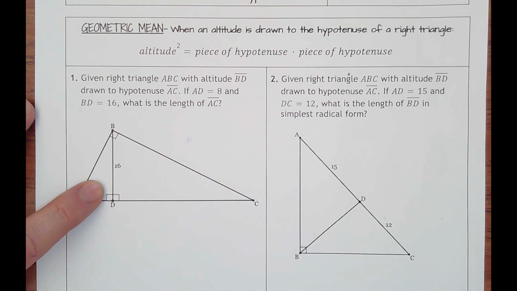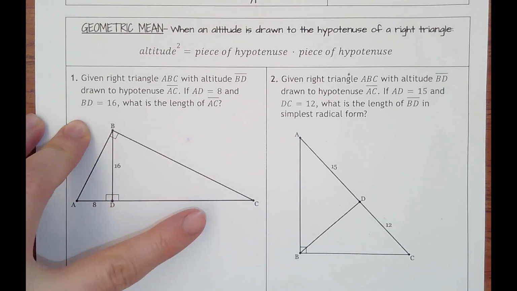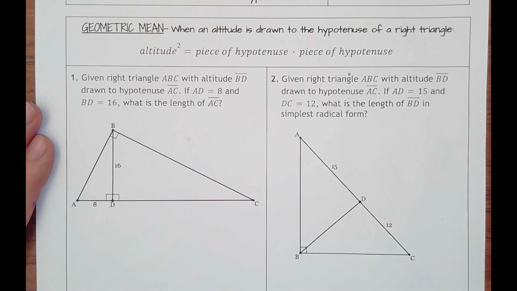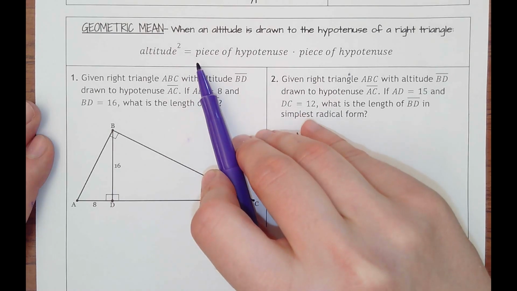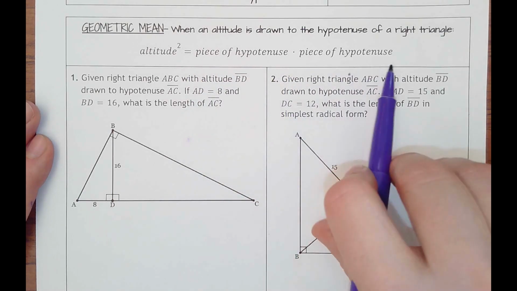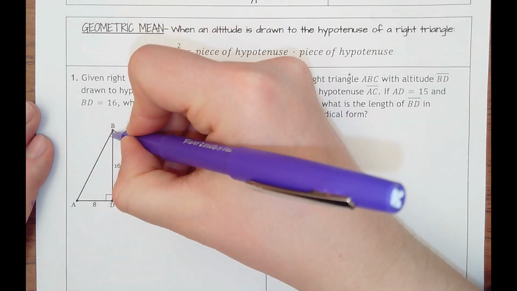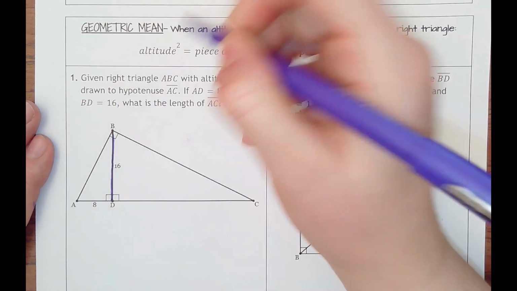When you have one big right triangle with an altitude drawn down through it, it's going to create 1, 2, 3 similar triangles, a small, medium, and a large. So what you're going to do is take your altitude squared and set it equal to your piece of hypotenuse times piece of hypotenuse. My altitude in this whole triangle is 16.